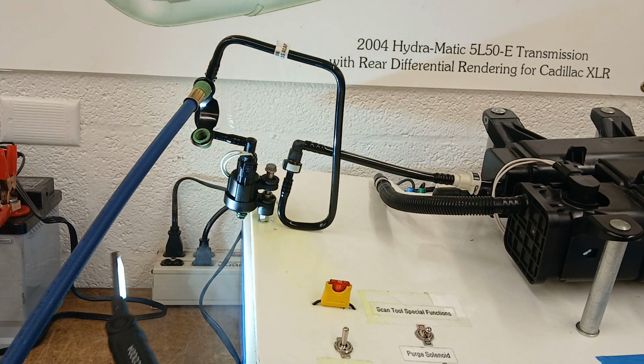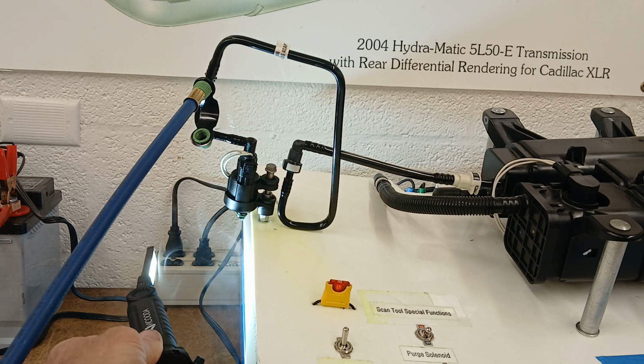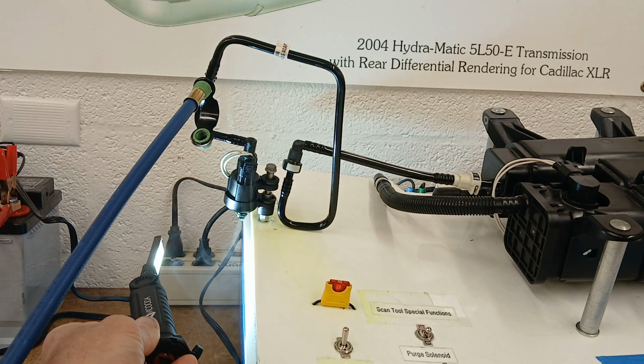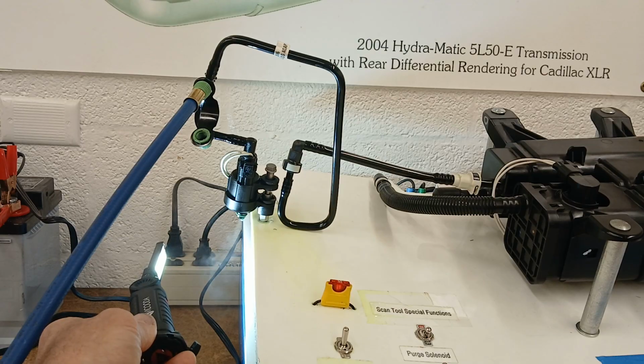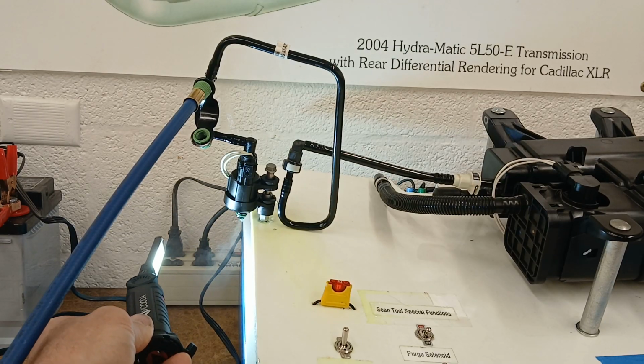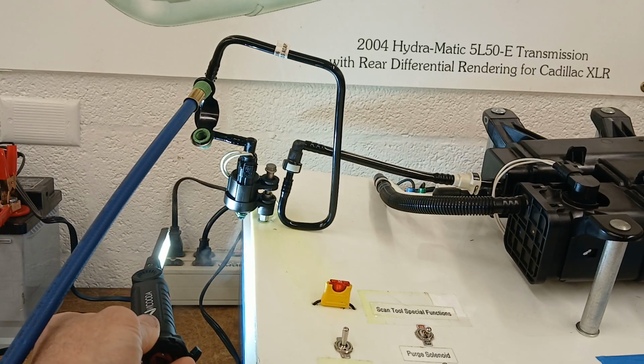Looks like I got a little bit of a leak from my purge valve there. So I think that really proves everything out, that we do in fact have an evap system leak. It's going to have to be repaired.